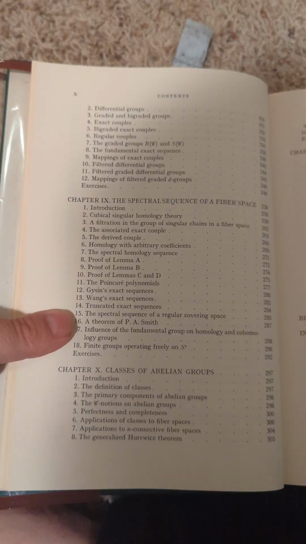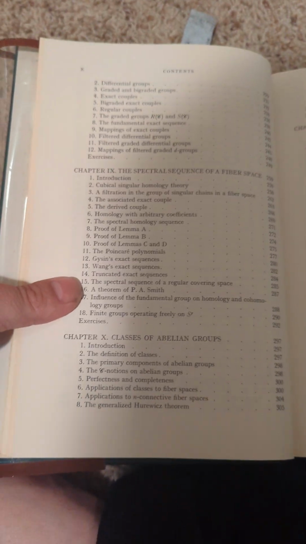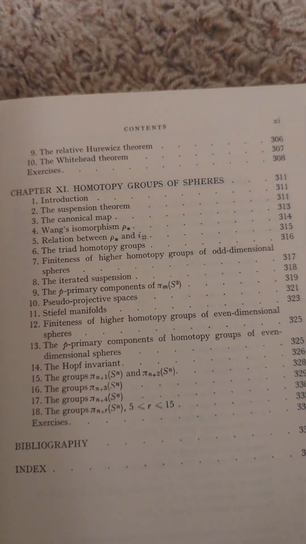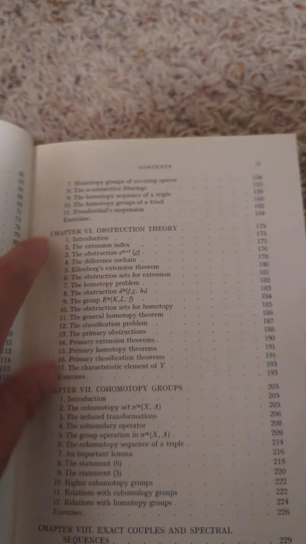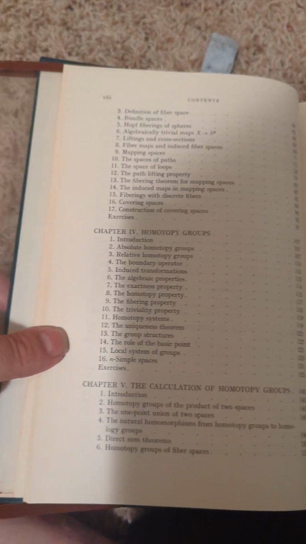Chapter 9, the spectral sequence of a fiber space. I'm trying to read it through my phone. Chapter 10, classes of abelian groups. And Chapter 11, homotopy groups of spheres. So I stopped here. So I read everything before. A very challenging book. Very challenging book to read.